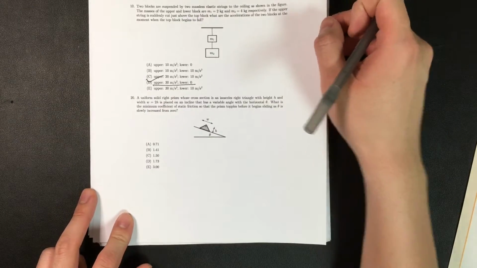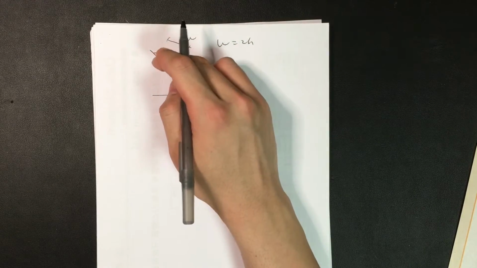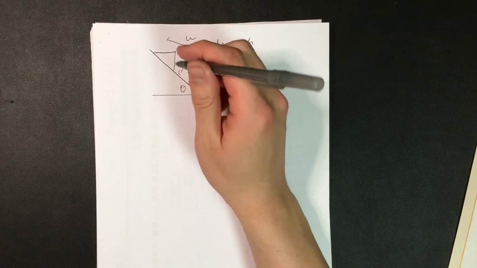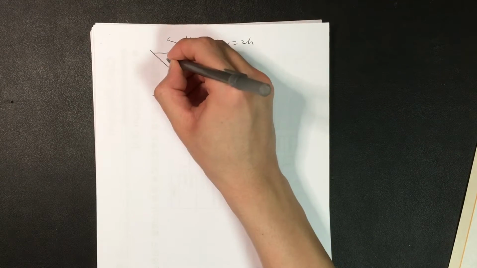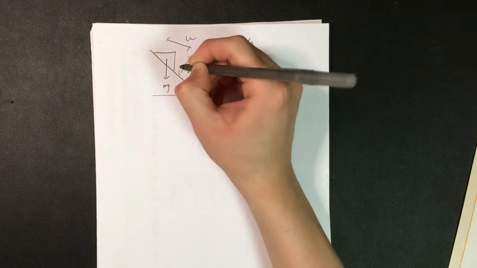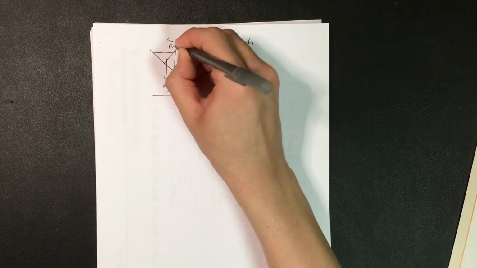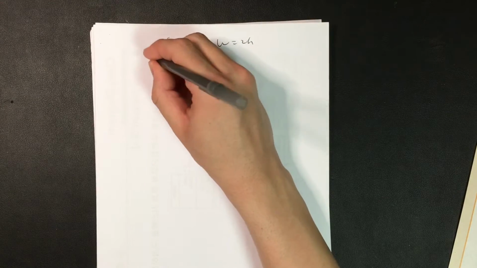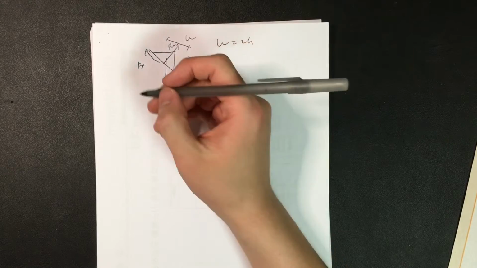The next question is question 20 from the same year. In this question, there is a mass on an inclined plane which is at static equilibrium. Drawing the force vectors, there is the weight of this object at the center of mass, the normal force that is exerted perpendicularly, and the force of friction that is opposing the net force.